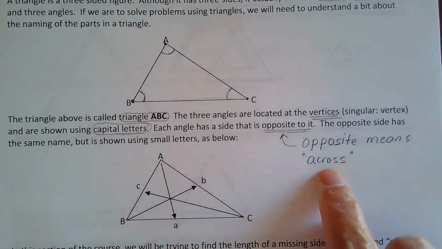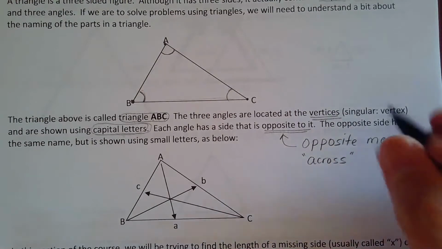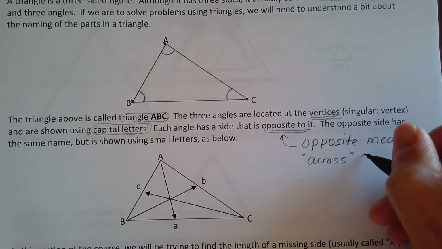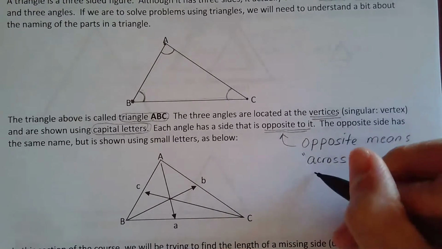If somebody says, I'm sitting opposite to you, we have to know where the other thing is coming from, right? So opposite means across from what? Across from the angle.